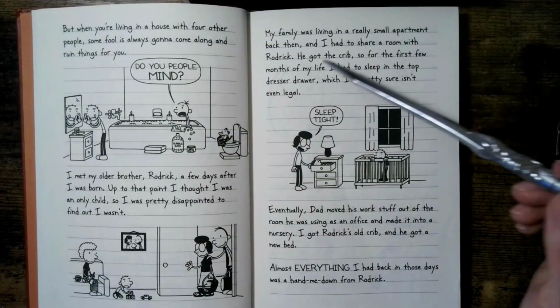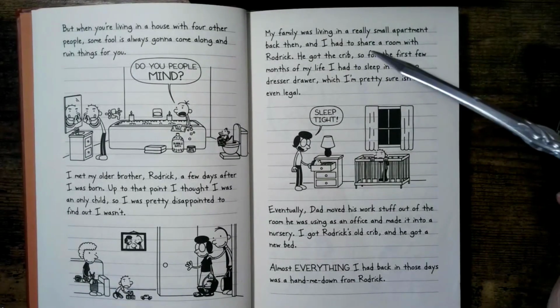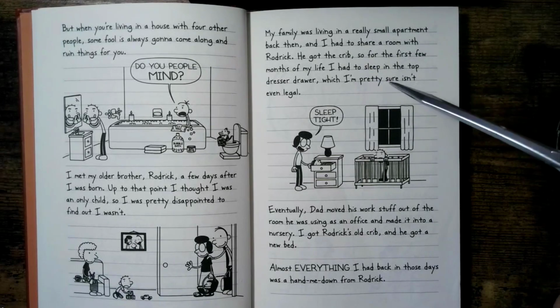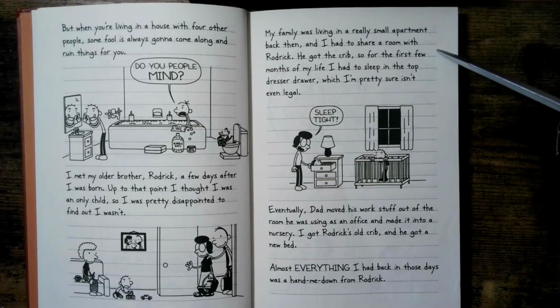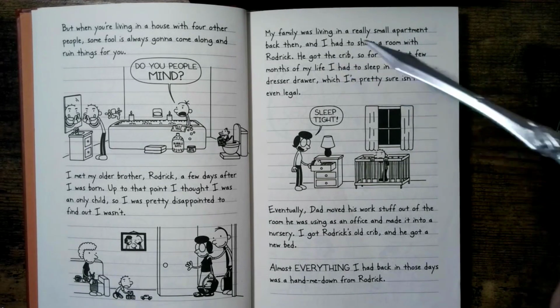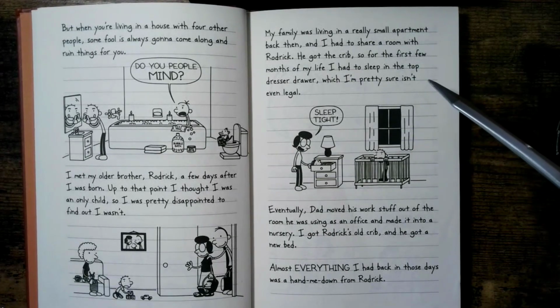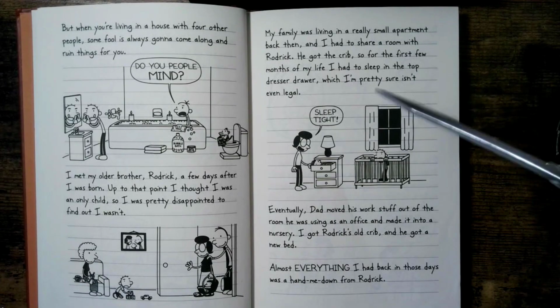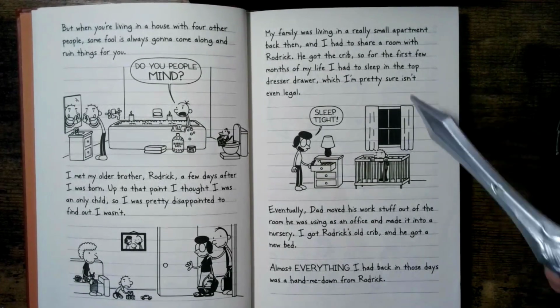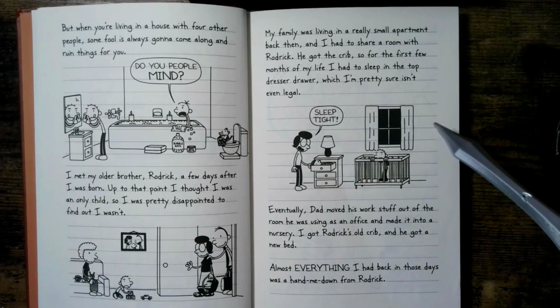Okay, here's our next sentence. Let's read it, and you tell me, it's clearly so big, it's a complex sentence. You tell me how many simple sentences it contains. "He got the crib, so for the first few months of my life, I had to sleep in the top dresser drawer, which I'm pretty sure isn't even legal." So we already see "he" and "I" and "I." Probably your first reaction is to say we have 3 sentences here. And you kind of would be right, because these are 3 separate ideas. But we actually have 4 separate ideas here.